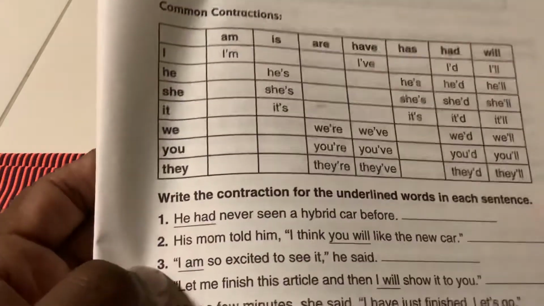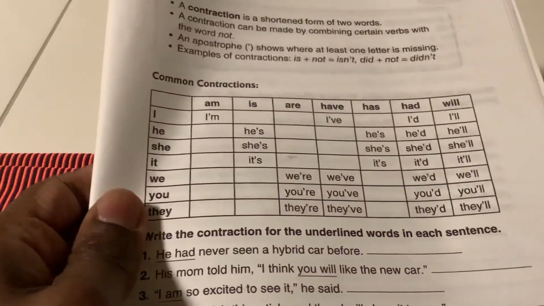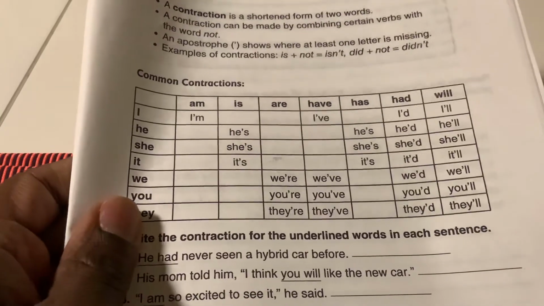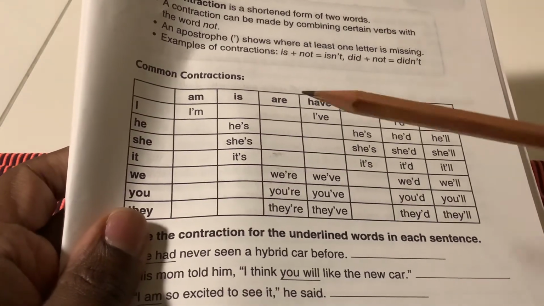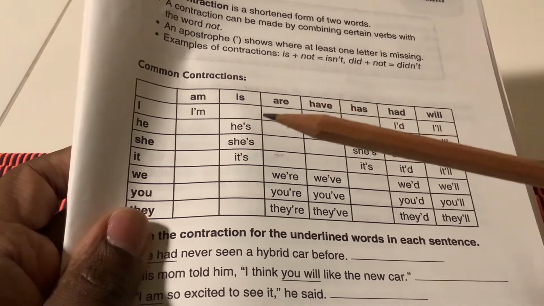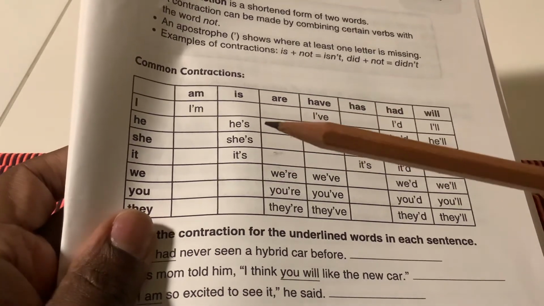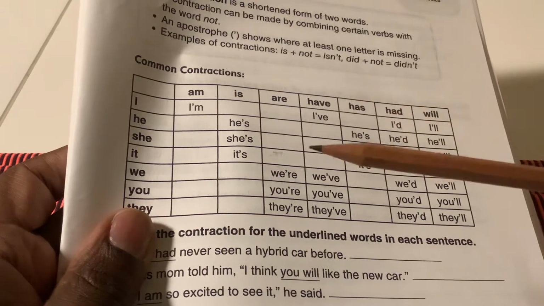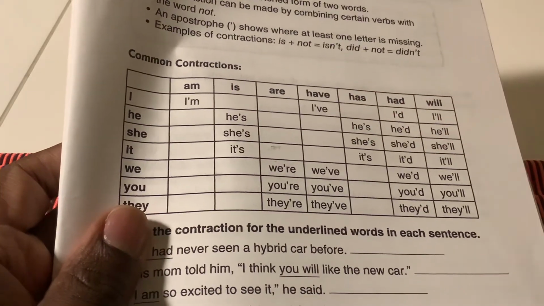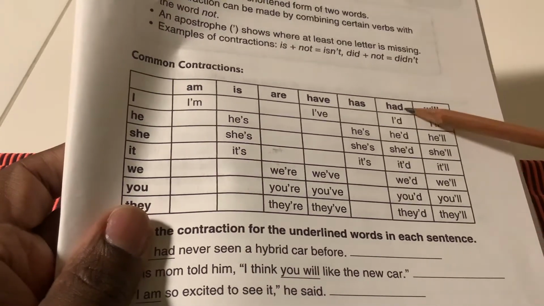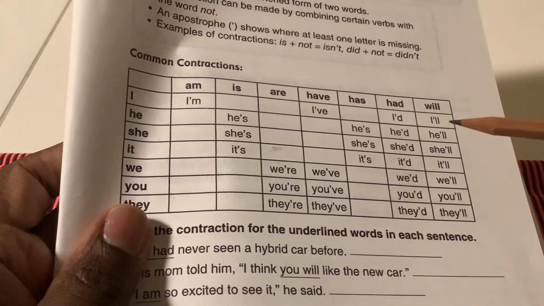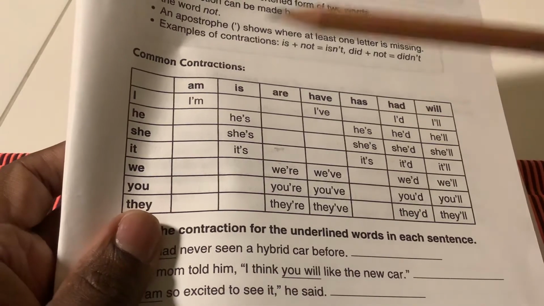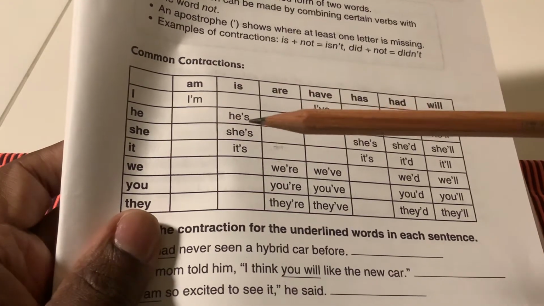Please listen as I read some common contractions from the chart. Let's start with I. I am, I'm. I have, I've. I had, I'd. I will, I'll. He is, he's.